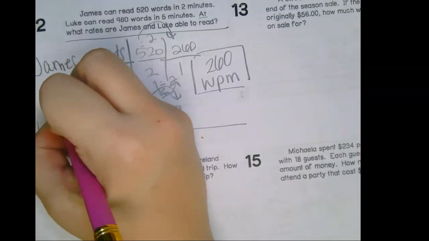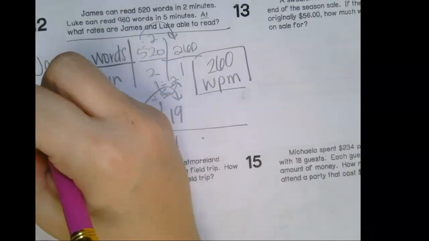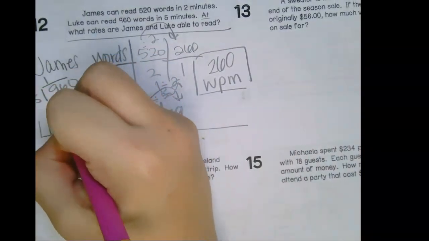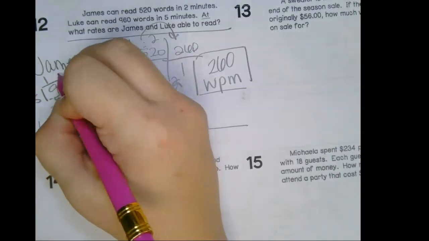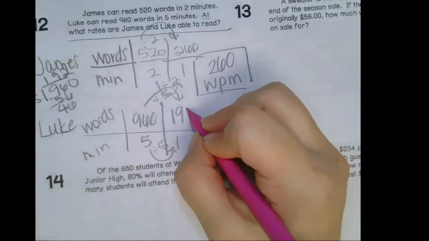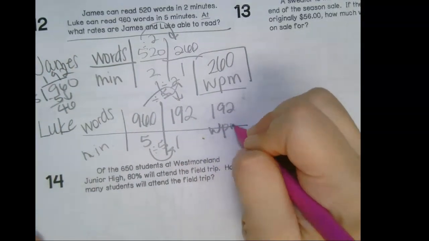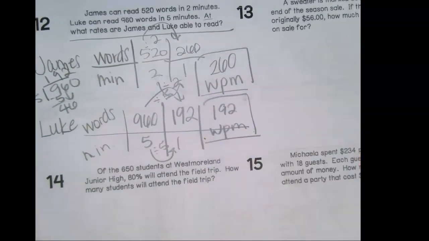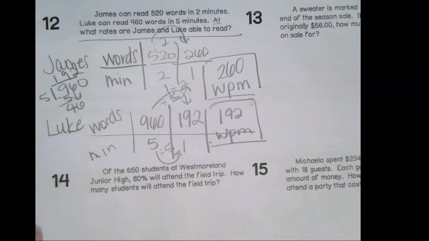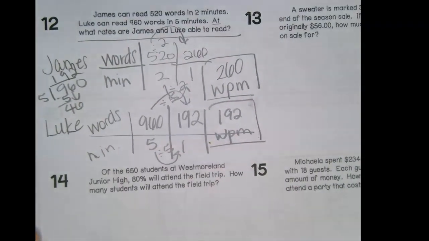Let's try to do it in my head. Let's not do that. This is 9, 192. Okay, 192 words per minute for Luke. Okay, and then we can stop there because it just says which rates are they able to read.